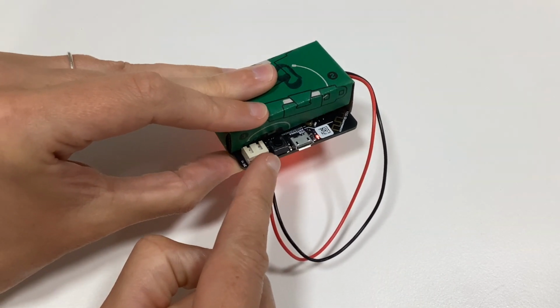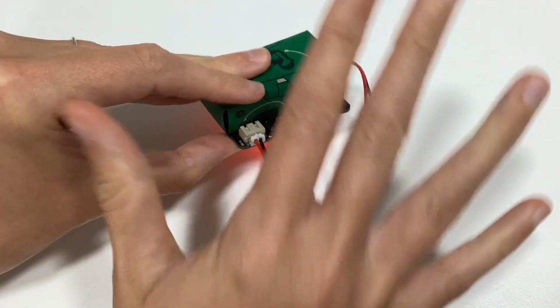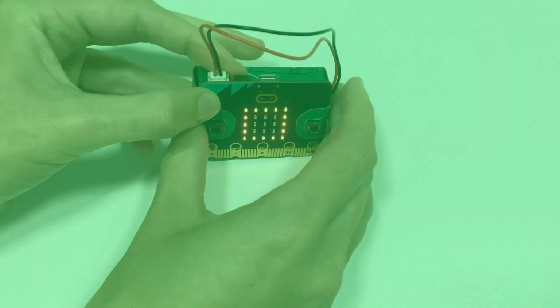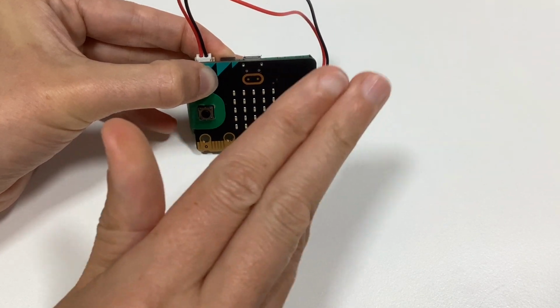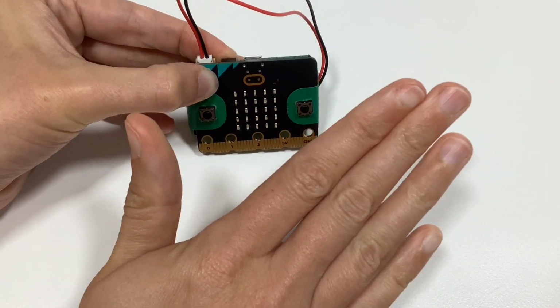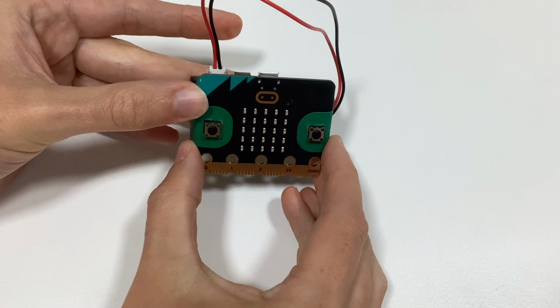To turn it off, hold the reset button on the back for 5 seconds. So hold it down 1, 2, 3, 4, 5. This will make your microbit quiet and ready to use.